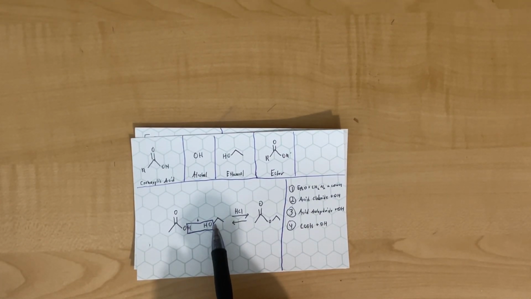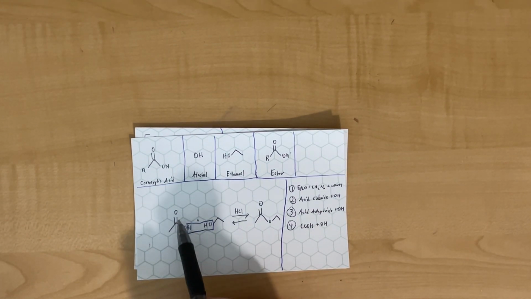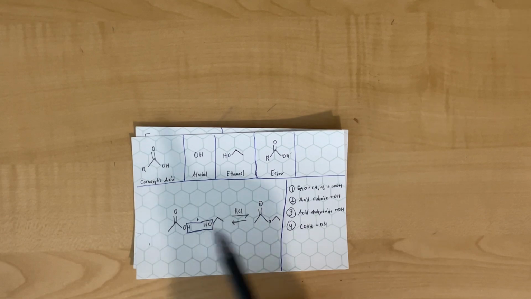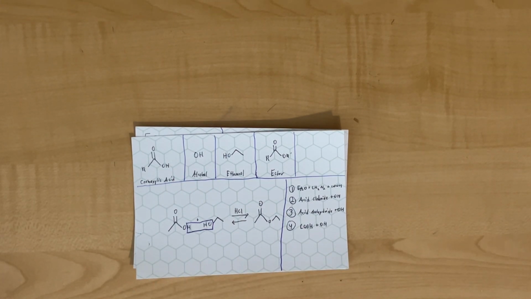Part of the reason for that is that one of the alcohol components is going to add to the carboxylic acid at this point, and it's going to do so through deprotonation and protonation and so on and so forth. The other component is going to act as an acid or a base to cause the deprotonation or protonation.